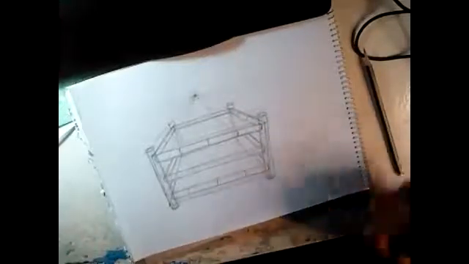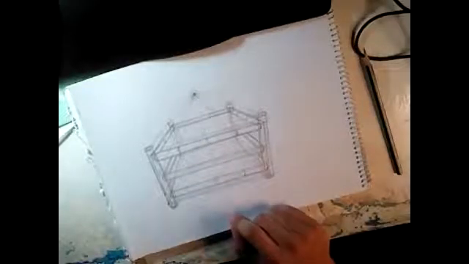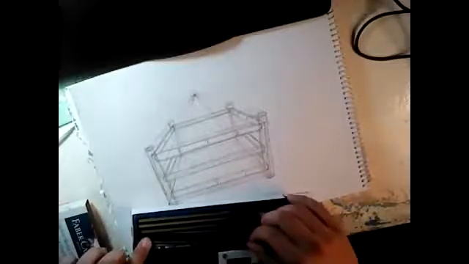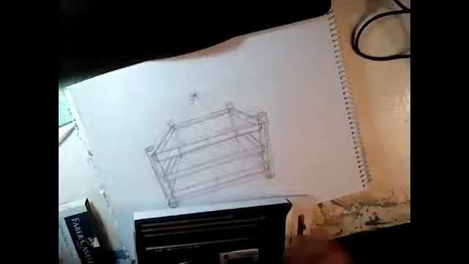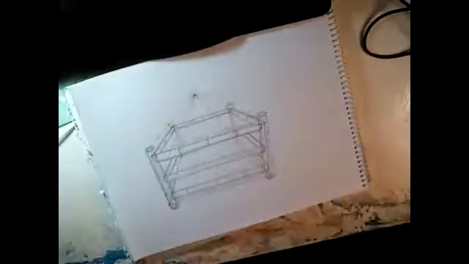Okay, now we're gonna put some goods in this table. So I'm gonna use a heavier graded pencil. So I use the 2B, and now I'm gonna use maybe the 4B.